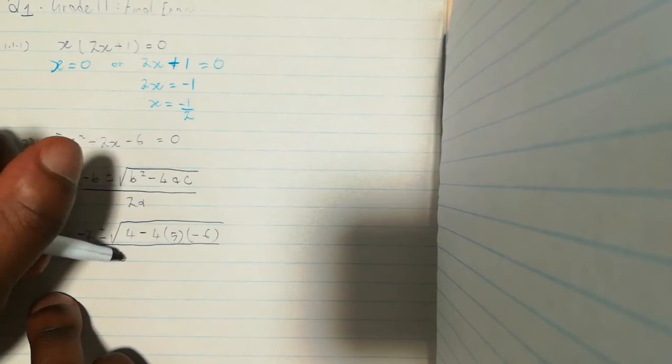We know 2 squared is 4, minus 4 multiplied by a, which is 5, multiplied by c, which is negative 6. All this is divided by 2a, and a we know is 5. Punch these into the calculator.